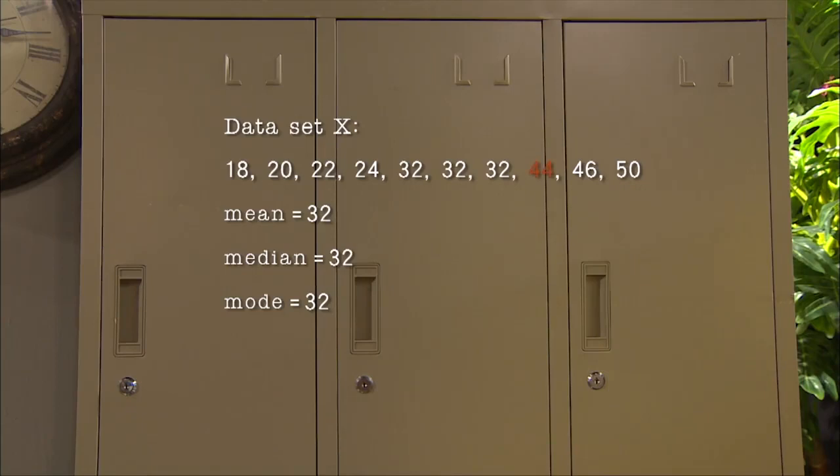If 44 is deleted, there are only 9 items left in this set of data. 44 is greater than the median. The new mean is 30.67. The new median is still 32, and the new mode is also still 32.